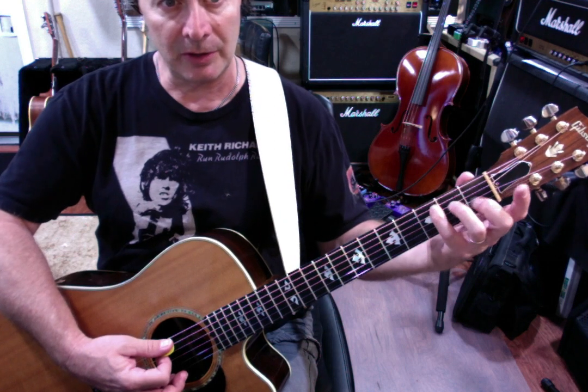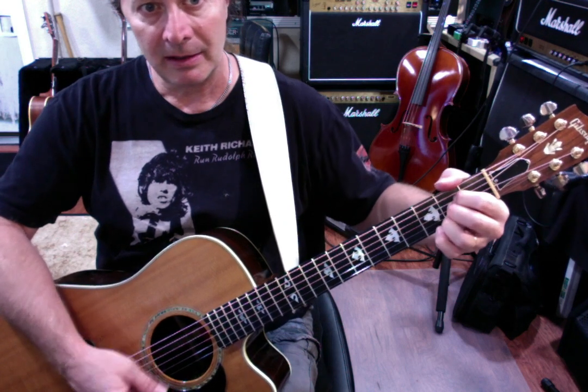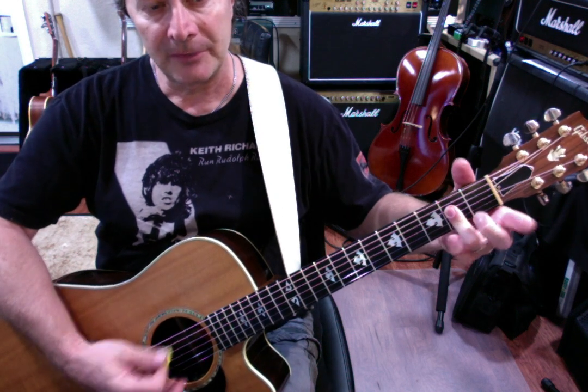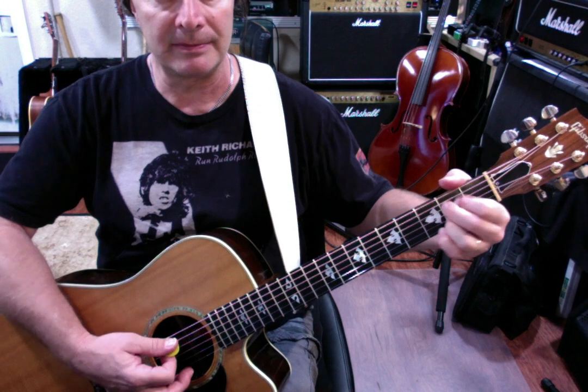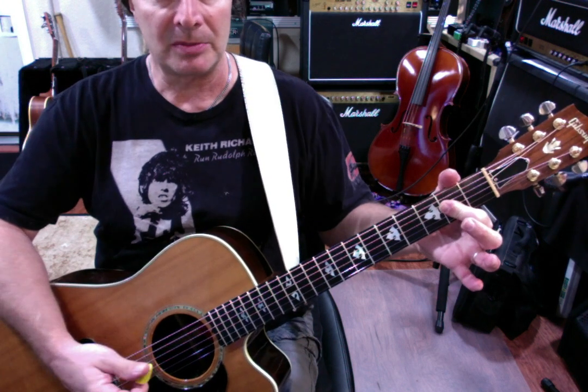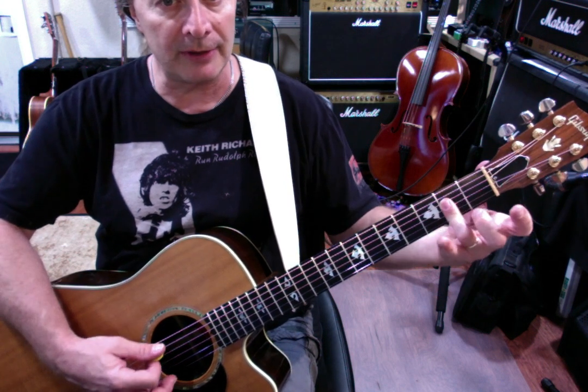Okay, so then we go to the A. However you want to play the A, let's use the 3rd finger. So here's your typical A, right? Something like this, maybe. There's a lot of ways to play the A. Whatever you grab, that's the way you play it. Now when you move it, use your 3rd finger.